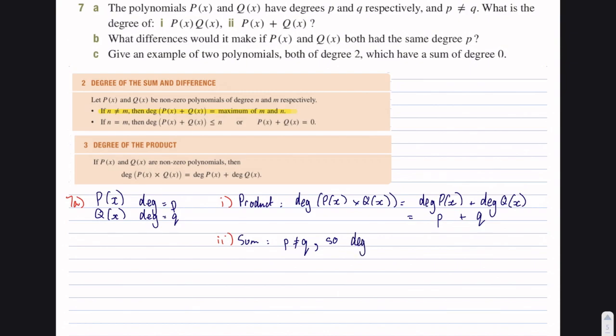Degree of p of x plus q of x equals the max between p and q. That's an F, by the way. Max of p and q.